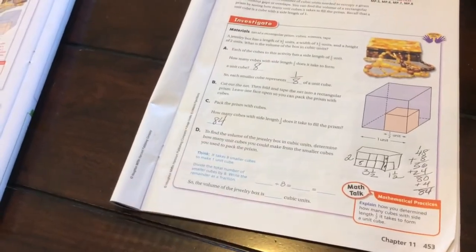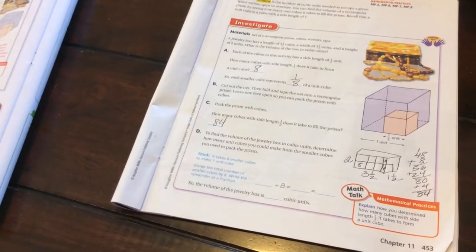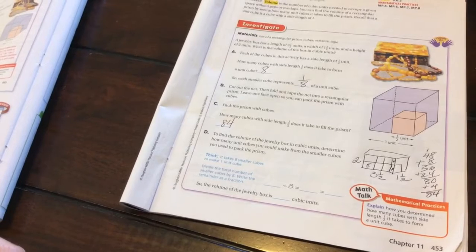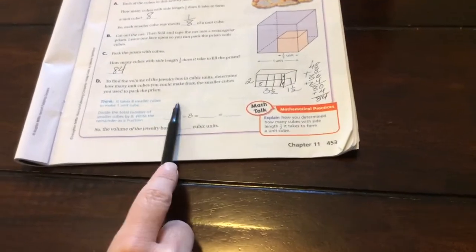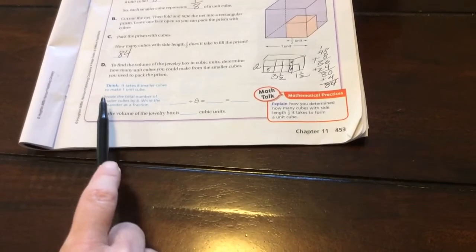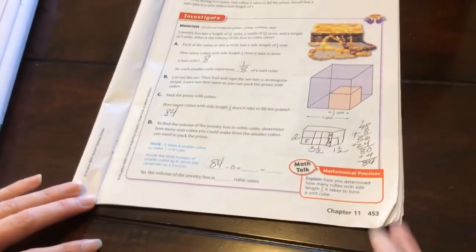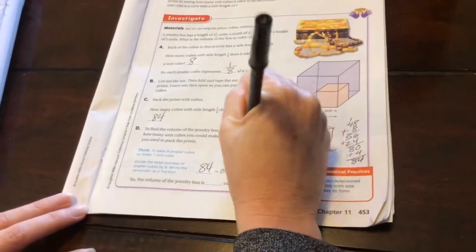Part D, to find the volume of the jewelry box in cubic units, determine how many unit cubes you could make from the smaller cubes you use to pack the prism. So I know that it takes 8 smaller cubes to make 1 unit cube. So I'm going to divide the total number of smaller cubes by 8 since there's 8 in each one. So I'm going to go 84 divided by 8.